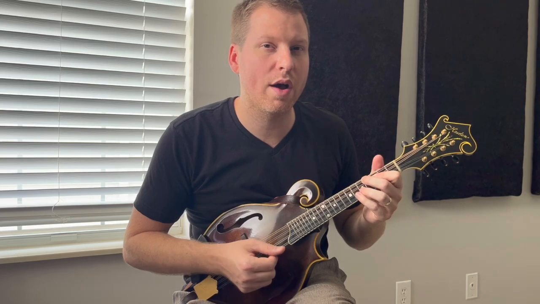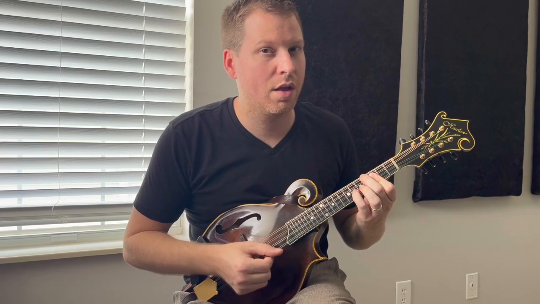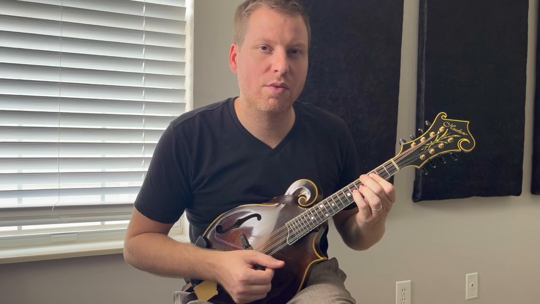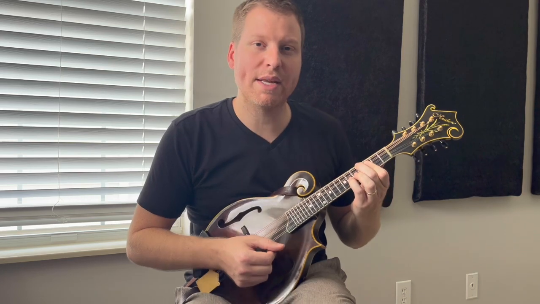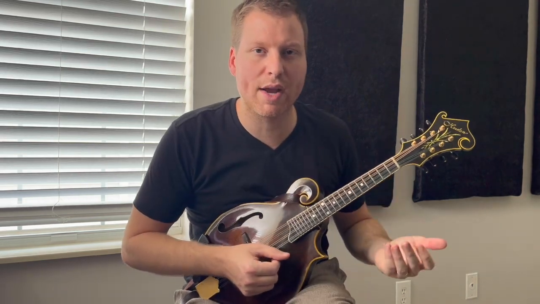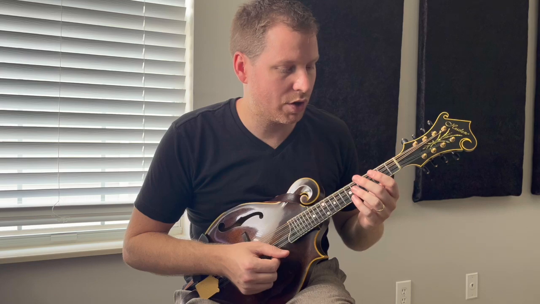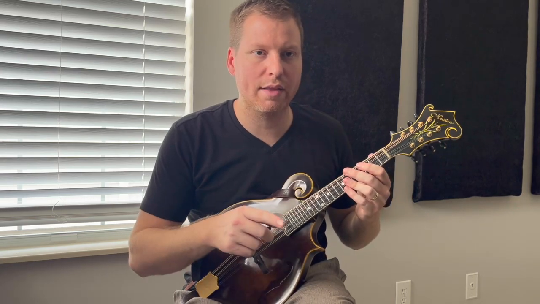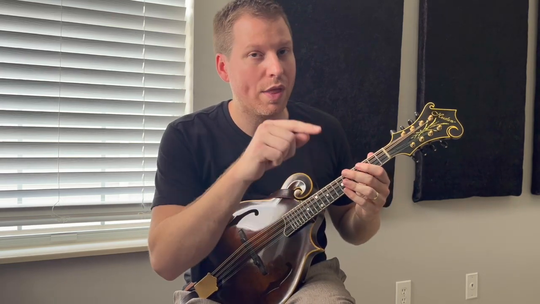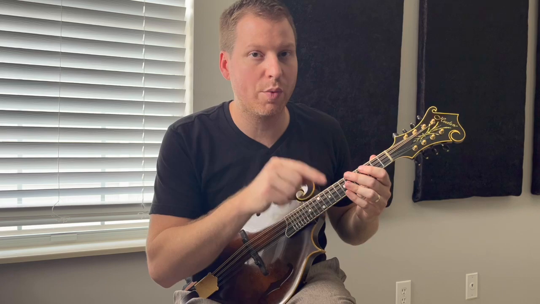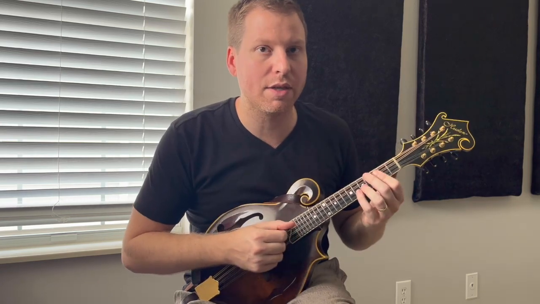Now that 5th fret on the D note, if you raise that one, that's the G7 with augmented. Augmented means that the 5th is being raised a half step. So when you see it written, it'll say maybe G7 with a plus sign, or it'll just say G with a plus sign. And that plus sign means augmented.